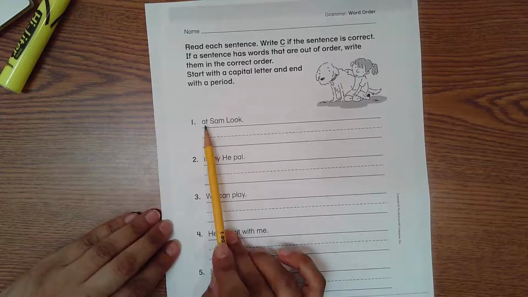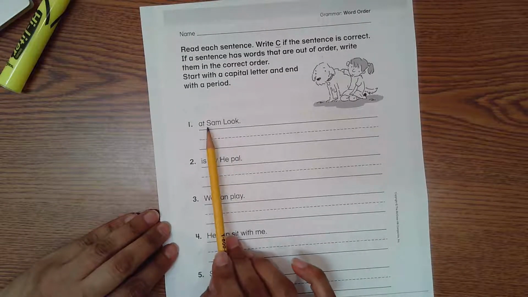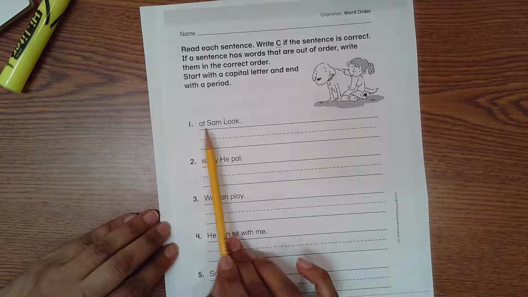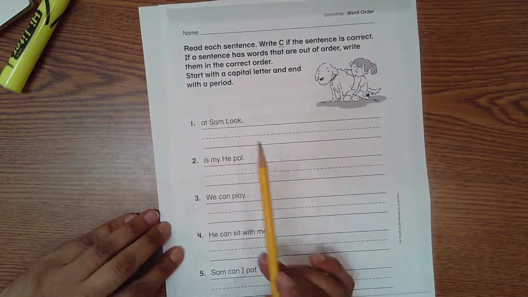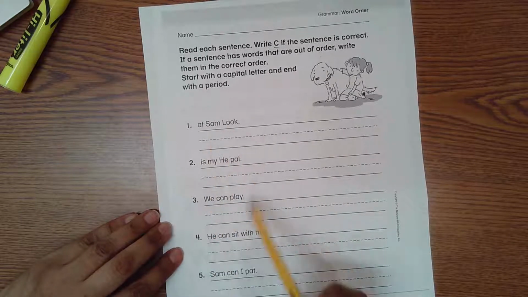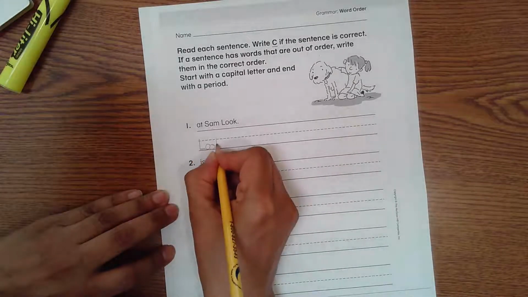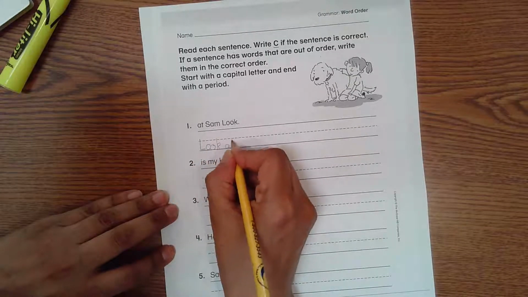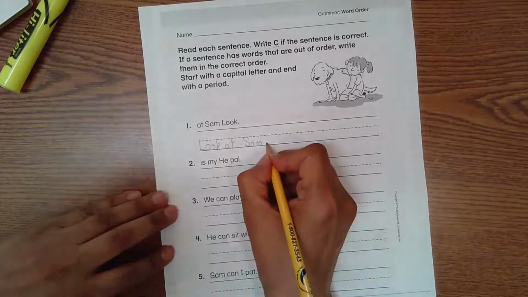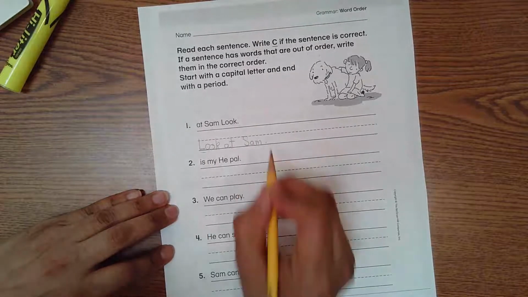Okay. At Sam look. Is it Sam look at? But it's missing something. Or look at Sam. You got it. Look at Sam. And I put my ending. So I start with a capital letter and end with a period.